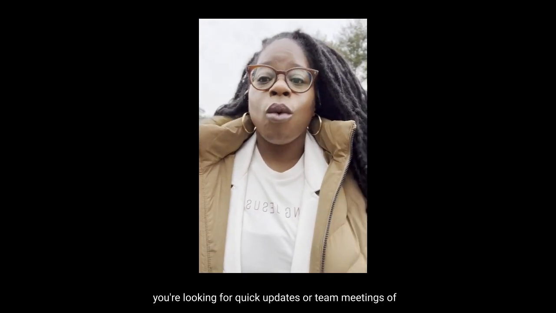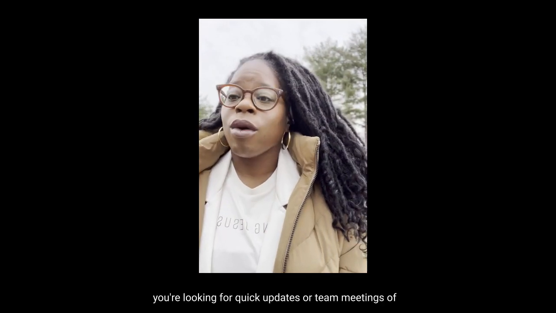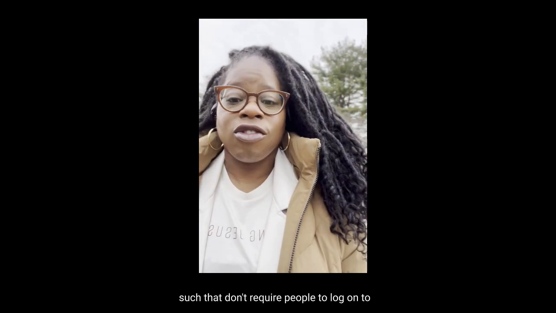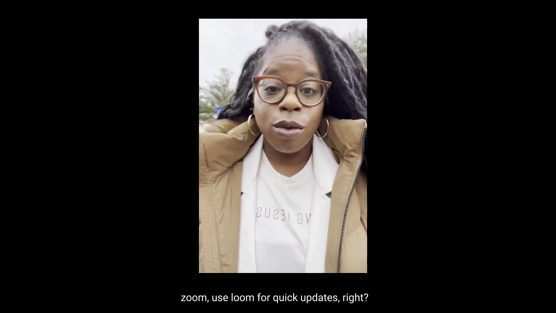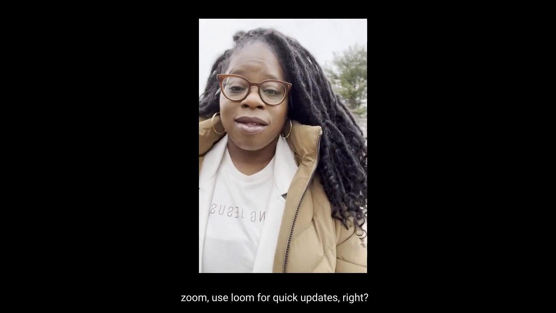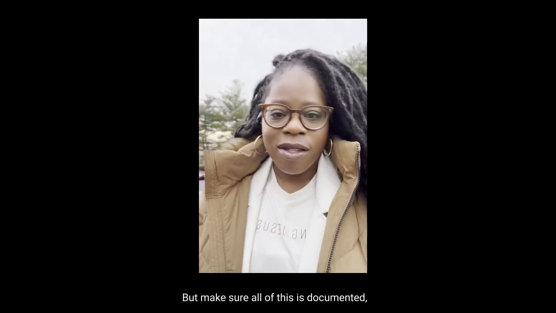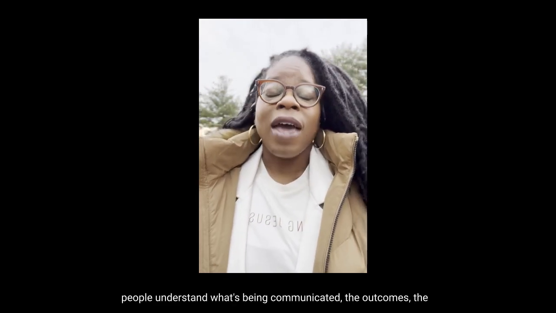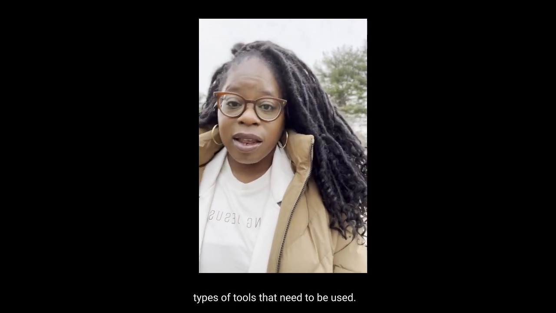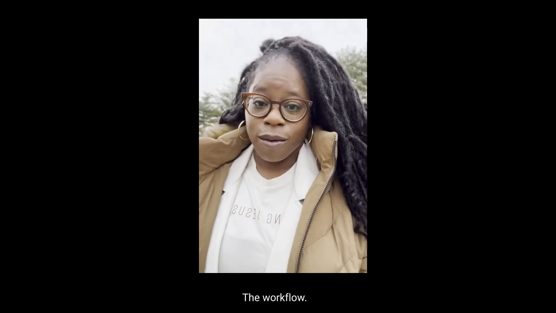If you're looking for quick updates or team meetings or such that don't require people to log on to Zoom, use Loom for quick updates, right? But make sure all of this is documented. People understand what's being communicated, the outcomes, the types of tools that need to be used, the workflow, okay?